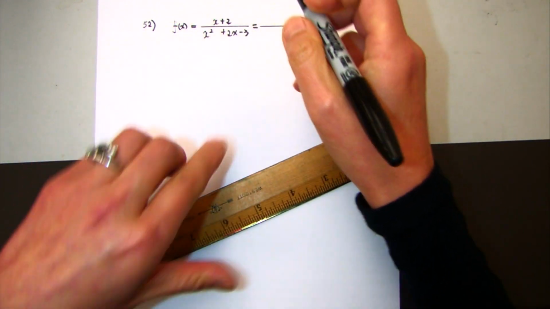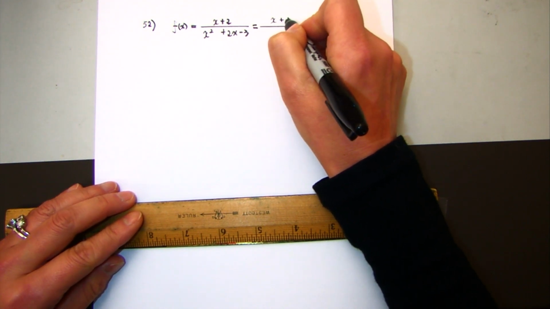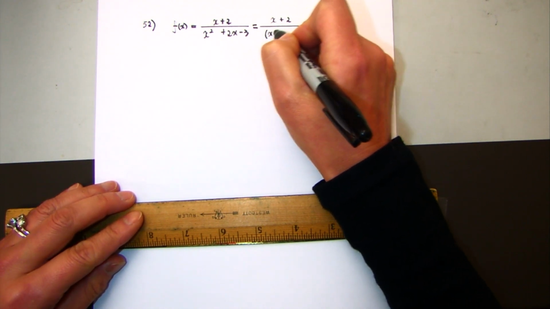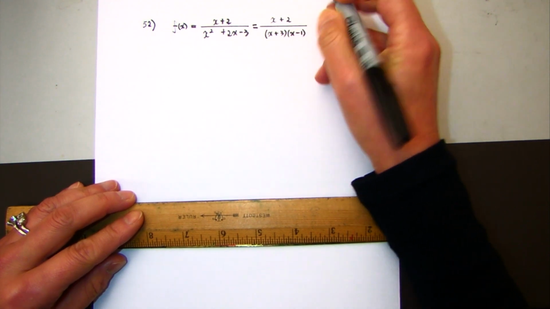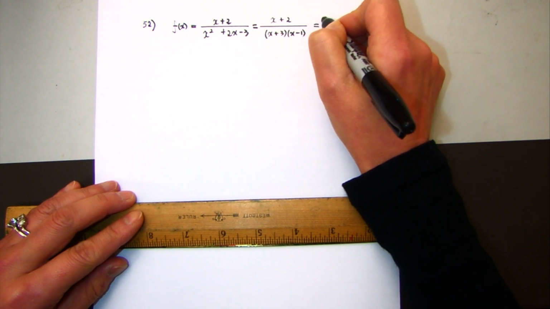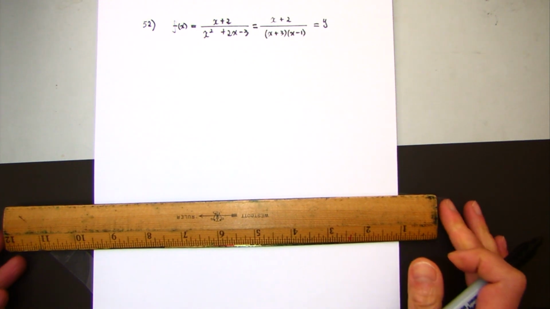One version, leave it like this. Another version, factor the denominator. And we may as well write that this is the y value.